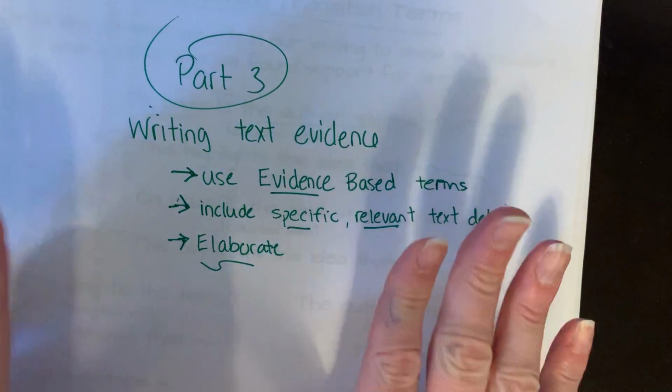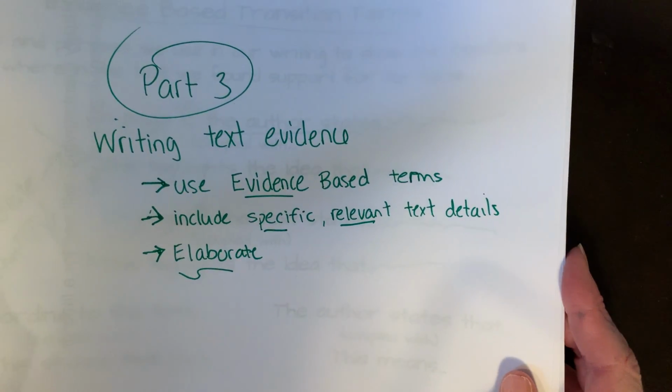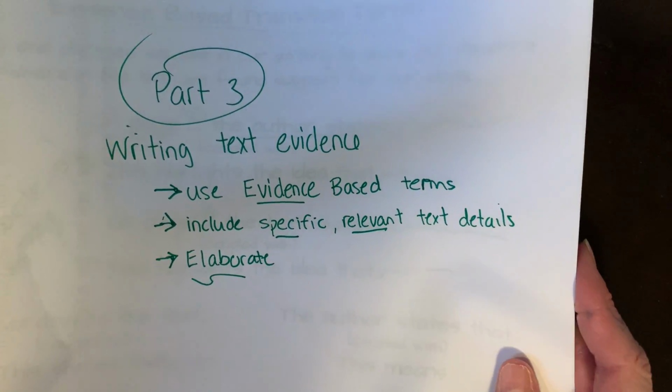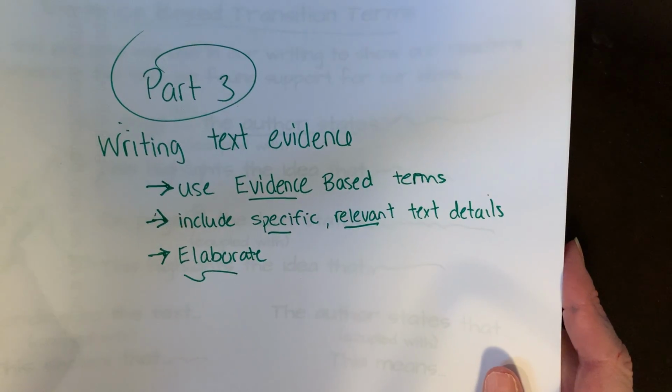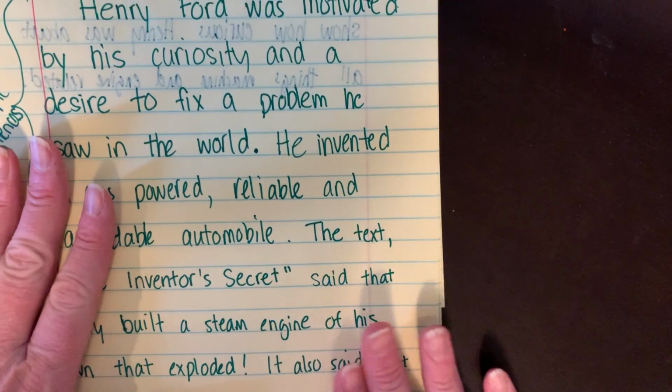All right, ladies and gentlemen, good luck. After you do this, both body paragraphs are done. And tomorrow, together, we'll work on the introduction and the conclusion. All right, good luck, ladies and gentlemen. Do your best. Make yourselves proud.